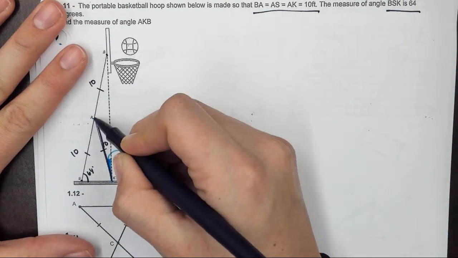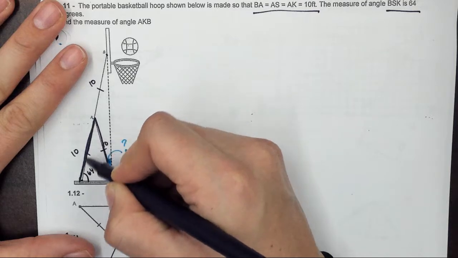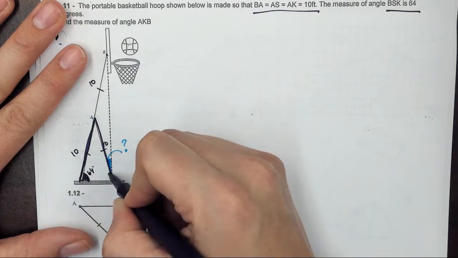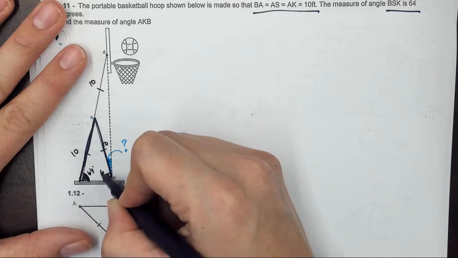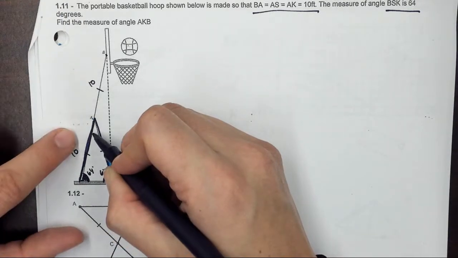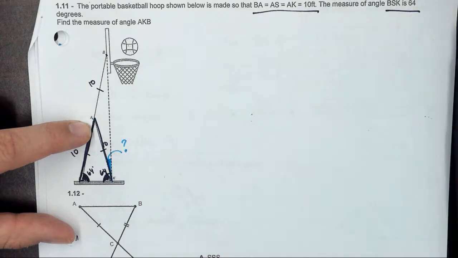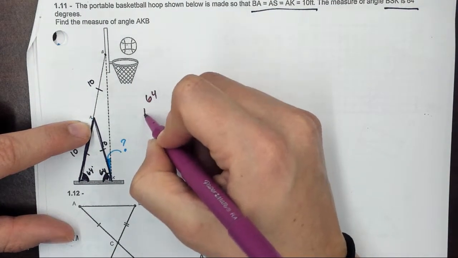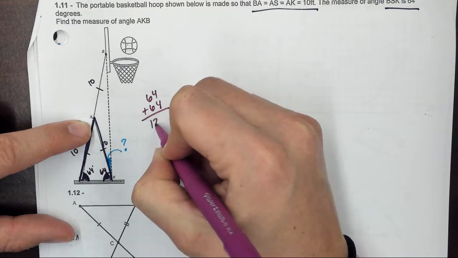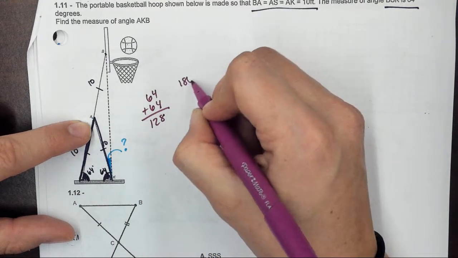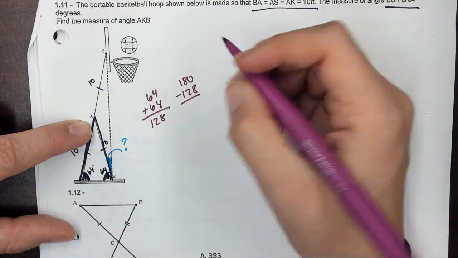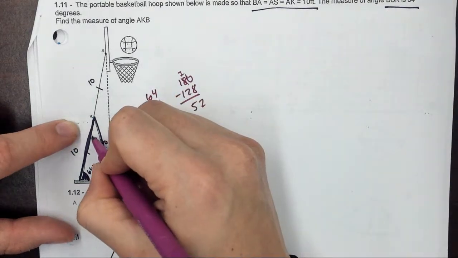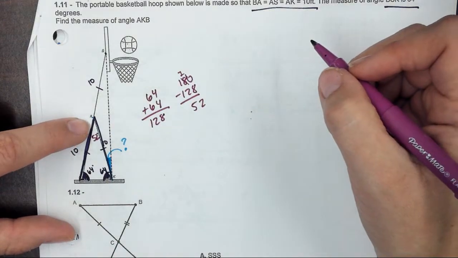These are your two legs, which means the base angles, your feet, are congruent. So this angle is 64. And your other foot, 64. Alright, we can go ahead and figure out the angle on top here. You know there's 180 degrees in a triangle, so we'll add 64 to 64. That's 128. Subtract that from 180. That's 52. So the top angle up here is 52 degrees.